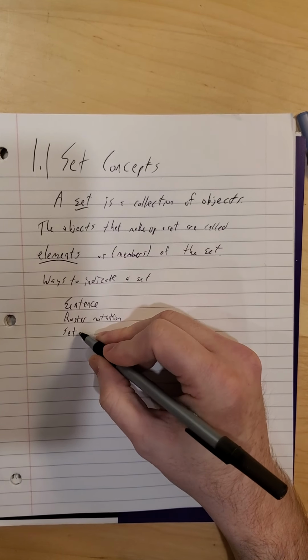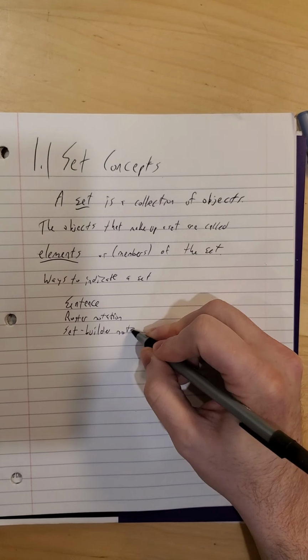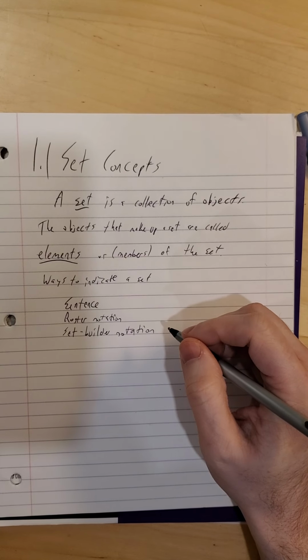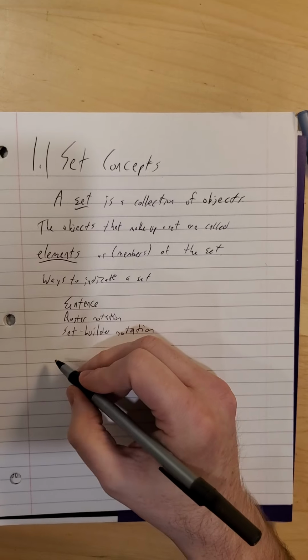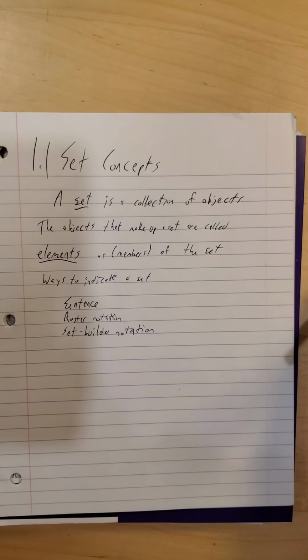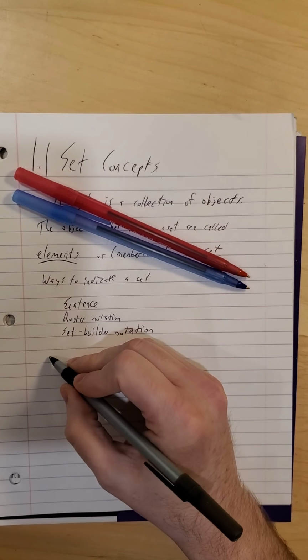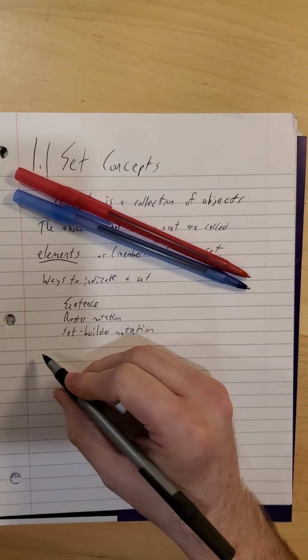And we'll go through each one. So the sentence one, you know what a sentence is, so we won't spend tons of time on that one. And roster and set builder are more useful to us in math.